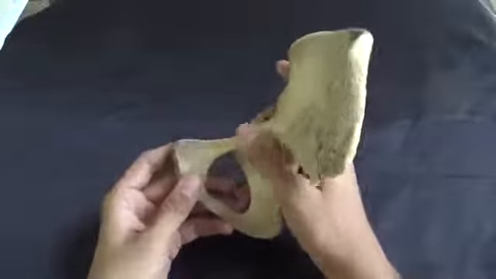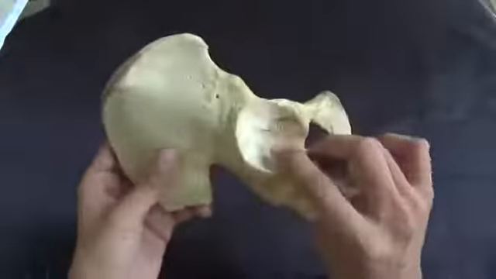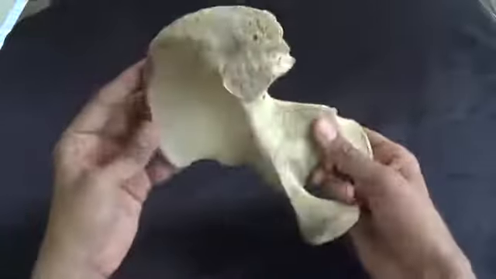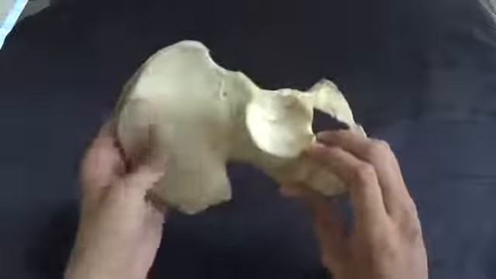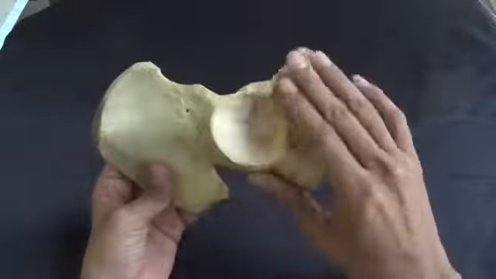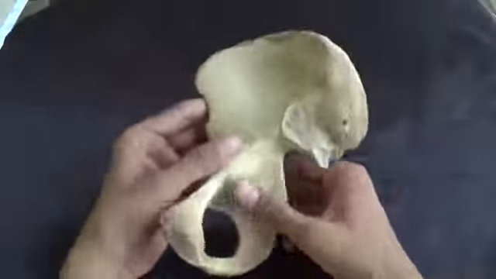Hello everyone, today we are going to learn side determination and anatomical position of the hip bone. Now this is hip bone. It is also called innominate bone just because it has no name, and it is an irregular bone just because you cannot define a clear-cut shape of it.